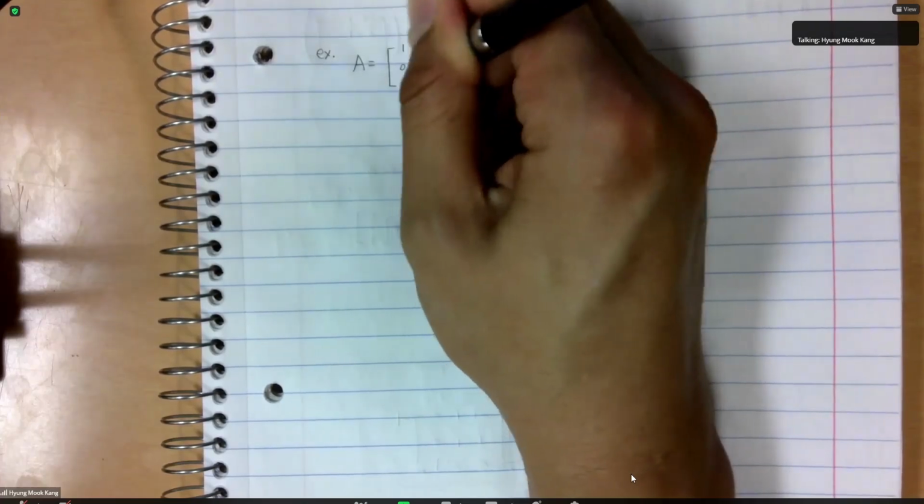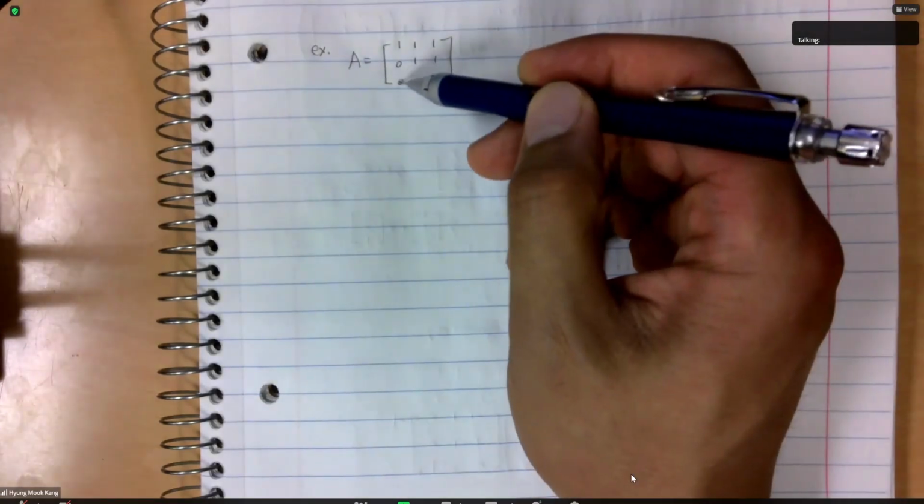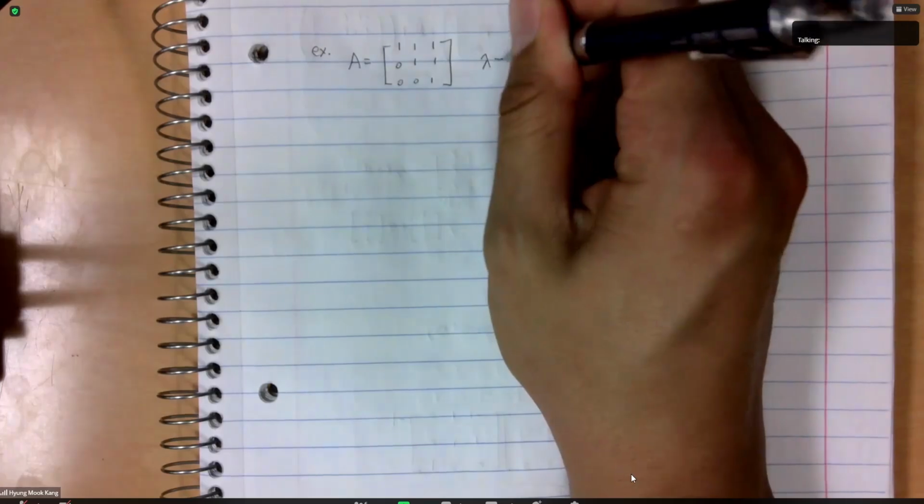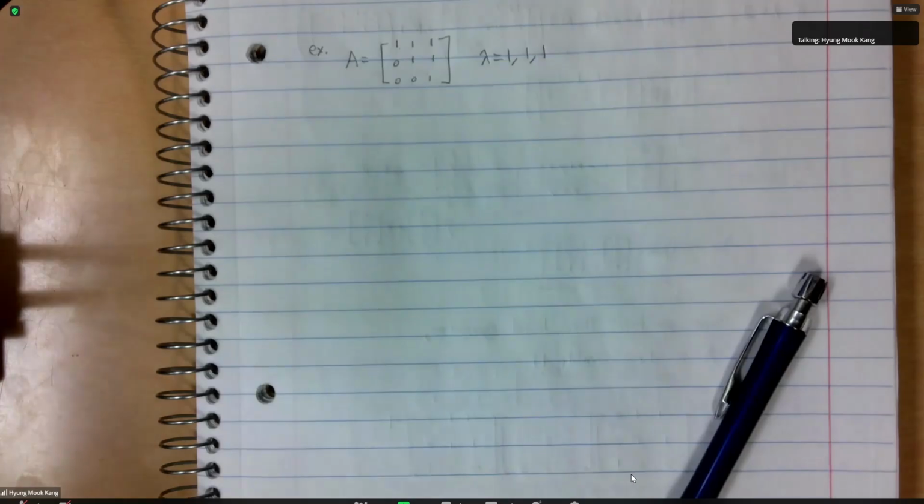Now, for the last example, let's go with something that's not diagonalizable. Let's go with A equals 1, 1, 1, 0, 1, 1, 0, 0, 1. This matrix is a triangular matrix, in particular an upper triangular matrix, because all the bottom numbers are 0. If it's a triangular matrix, eigenvalues are taken for granted as the main diagonal elements. So we got 3 lambda equals 1s.